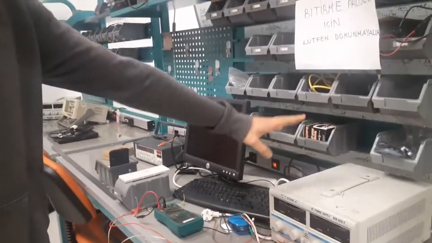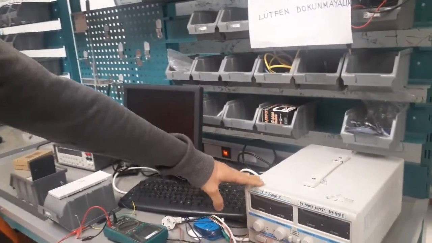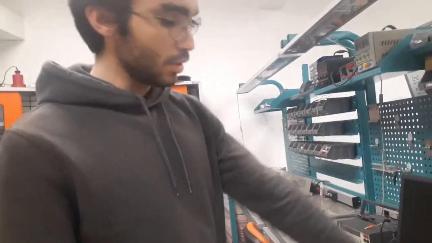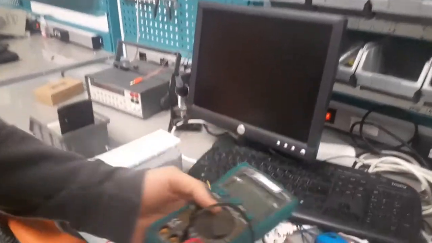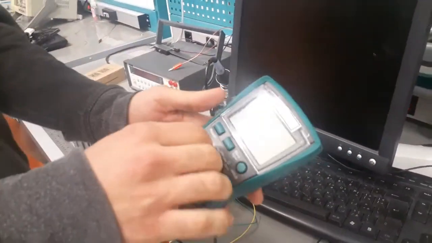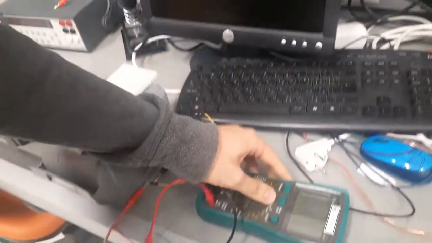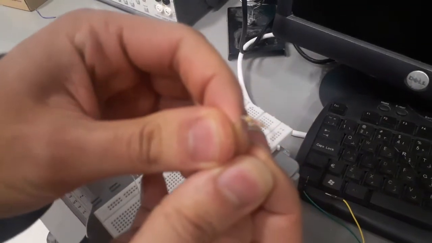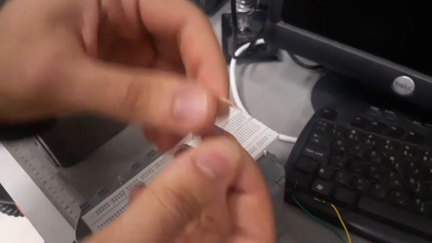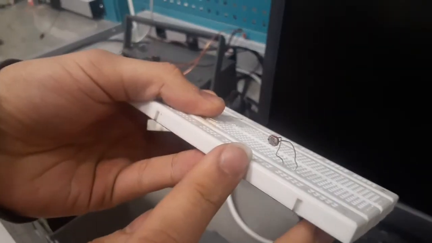First of all, we are going to use a DC power supply, and we are going to set it to 12 volts. And we are going to use our digital multimeter on the appropriate scale. And we are going to use a 4.7 ohm resistor. And lastly, we are going to use our LDR, as you can see here.